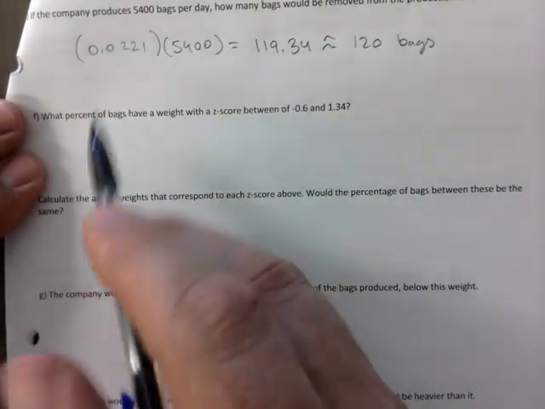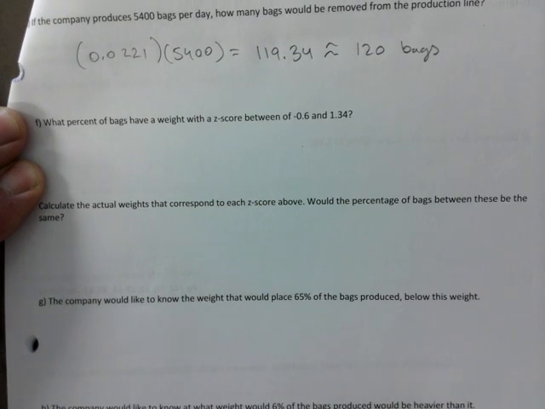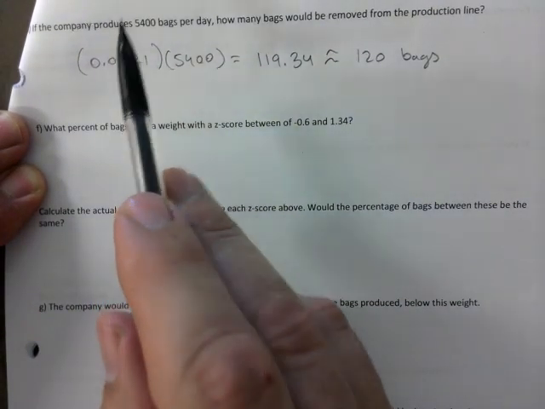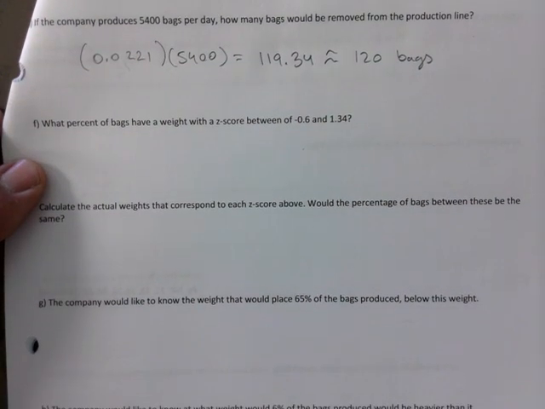So those two questions were related. I could have made that just one question. So you would have to know that you first have to figure out the percentage, then multiply it by the actual number of items produced.